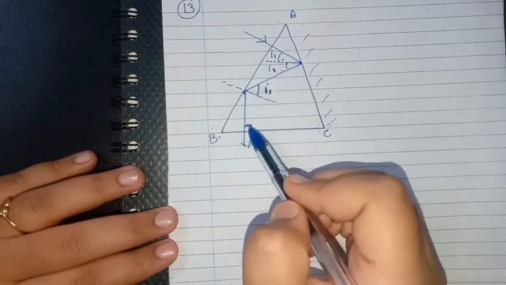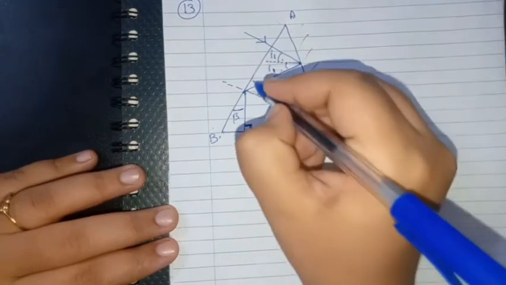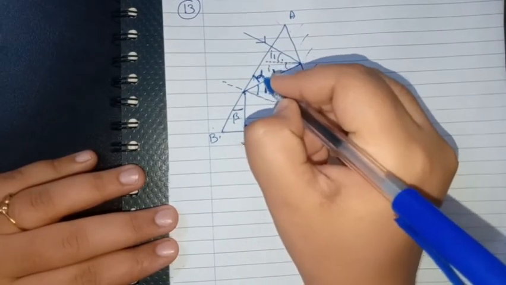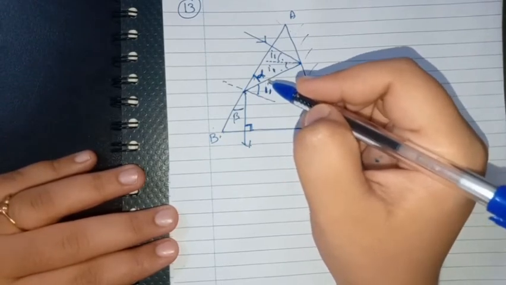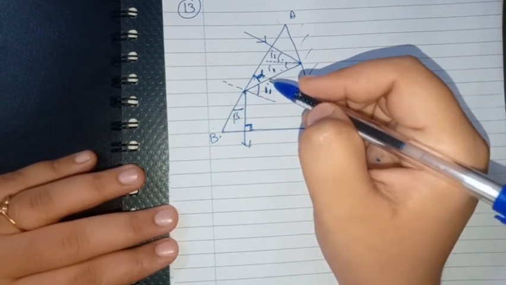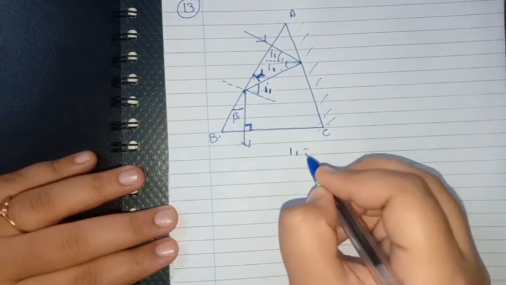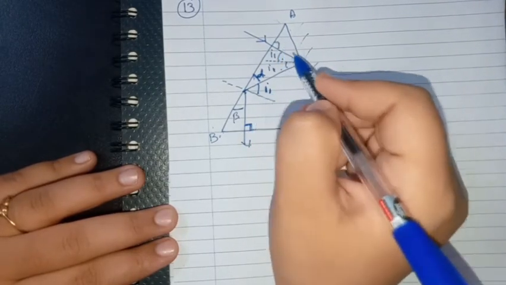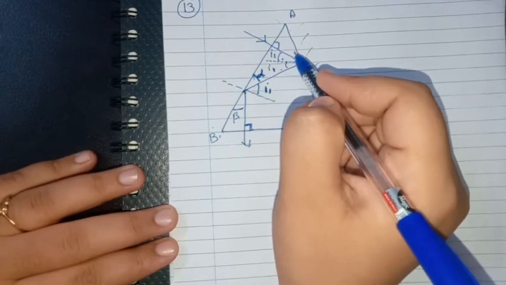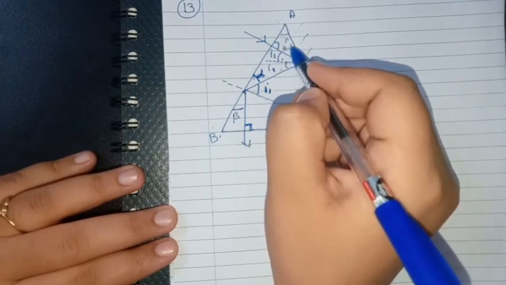This is perpendicular. Let's say this angle is beta and this angle is alpha. So from the figure we can write that I1 is equals to, this angle is 90 degree, this is prism angle A, and this angle will be 90 minus I1.